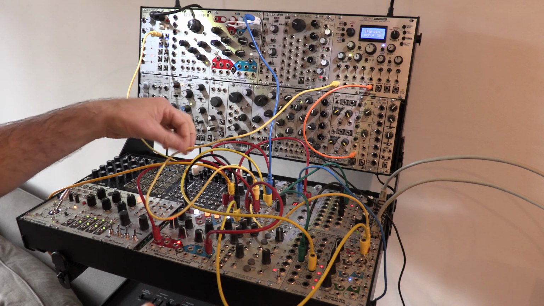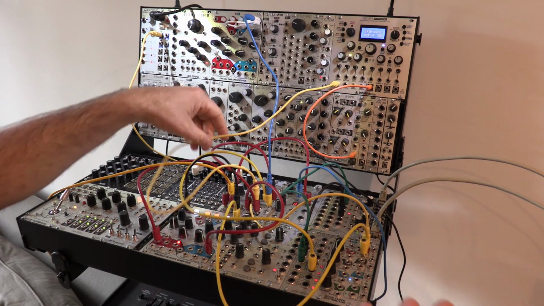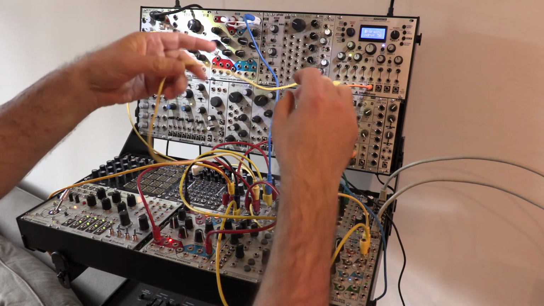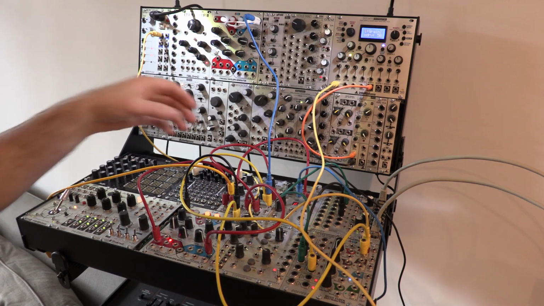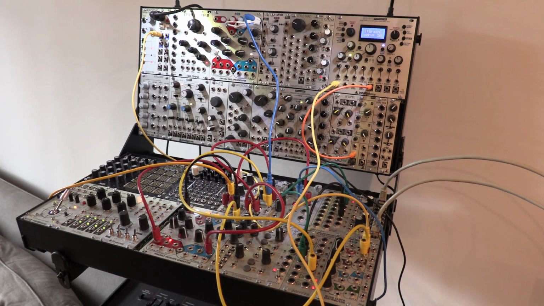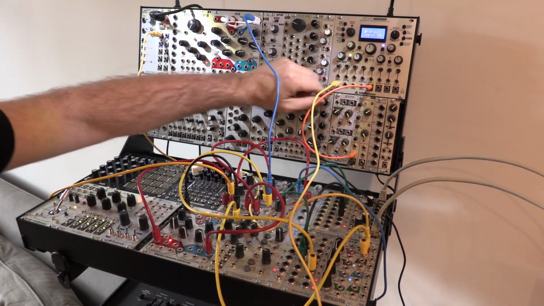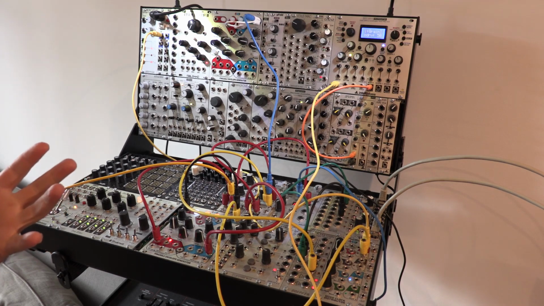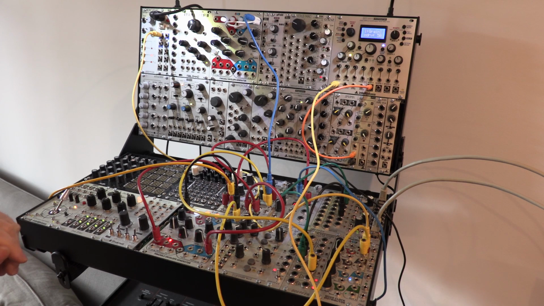Okay. But I don't like how it's continuously changing. I'd like to hear some discrete changes. So instead of coming out of the wave folder directly, I'm going to produce a few gate triggers, and I'm just going to turn that down for a sec. We're going to use those gate triggers to drive a Quantermonger quantizer so that we just hear discrete pitch changes.